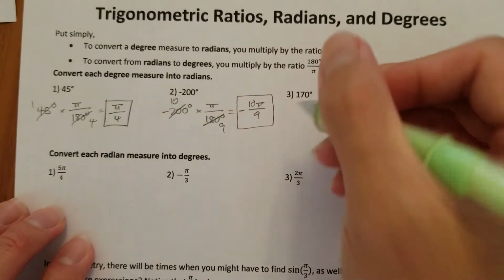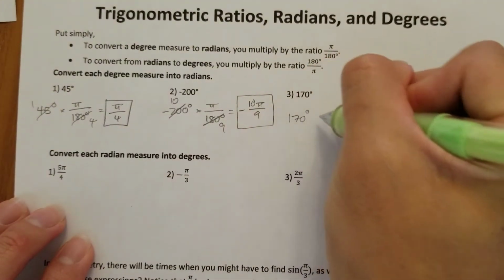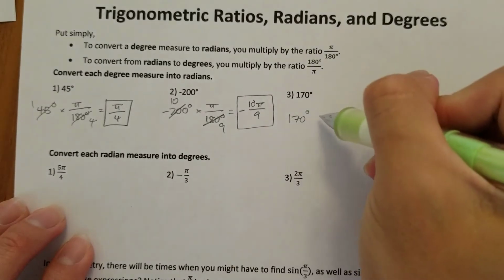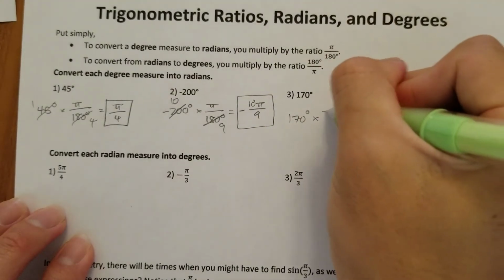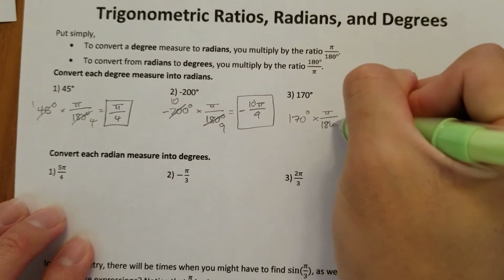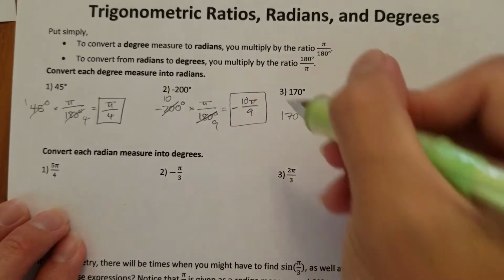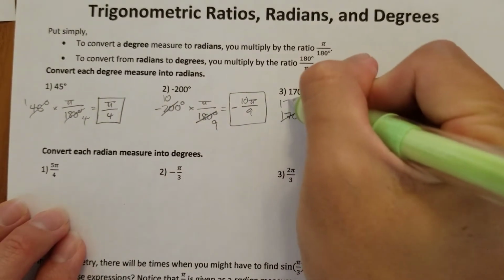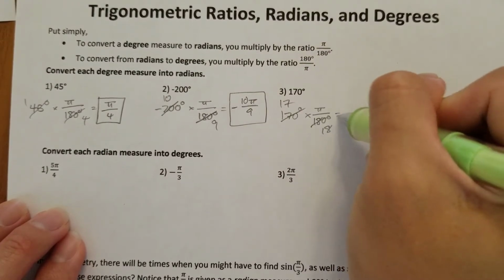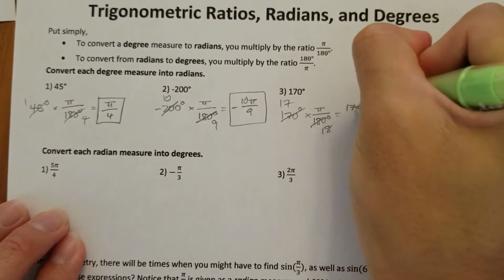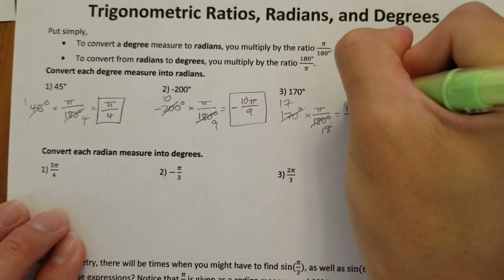For this one, we have 170 degrees. Same thing, we need to multiply this by pi radians divided by 180 degrees. What I see here is that they both share a common 10. This is 17, this is 18. So this is 17 pi over 18.